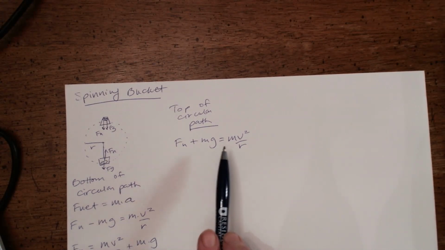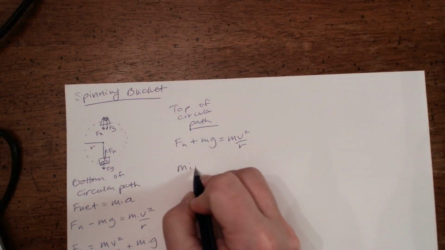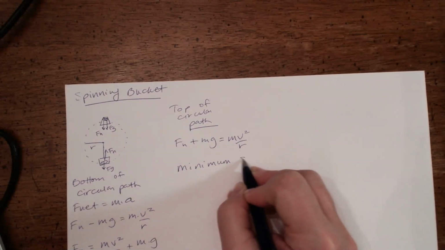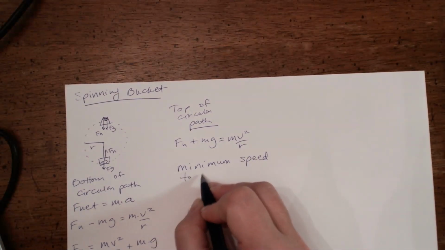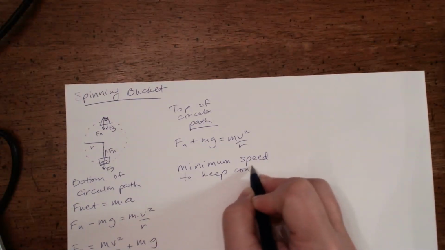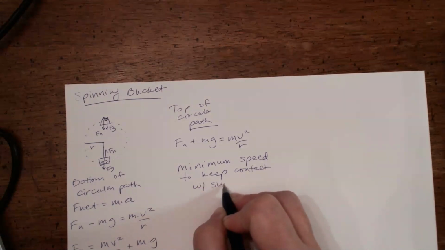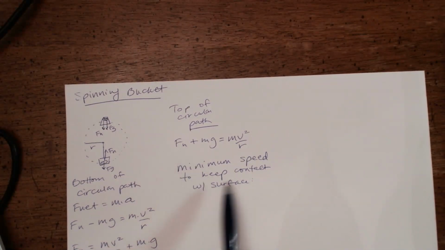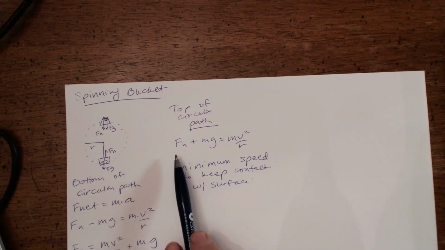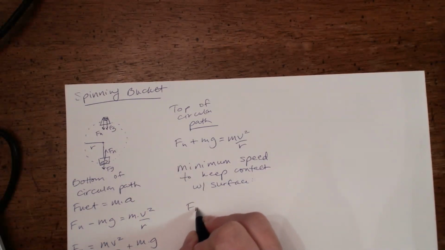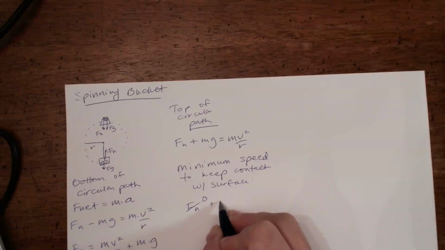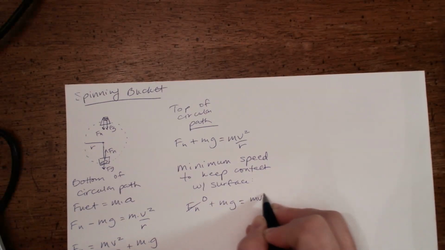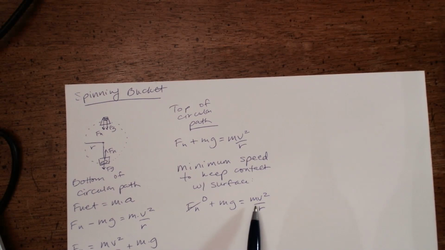So the way that we calculate our minimum speed to keep contact with the surface. If you don't have contact with your surface, that means your normal force is 0. So if we pretend that we've lost contact, our normal force is 0, then we're left with our force of gravity equals our net force, or m times a. That means we're in free fall, really.